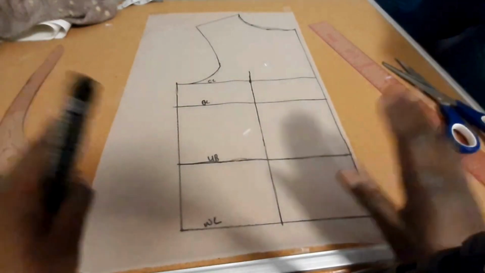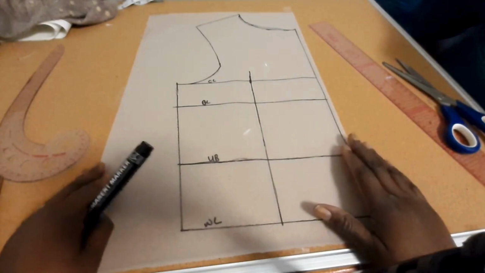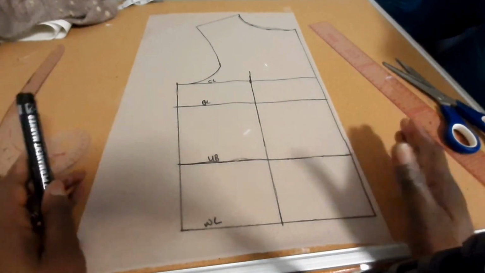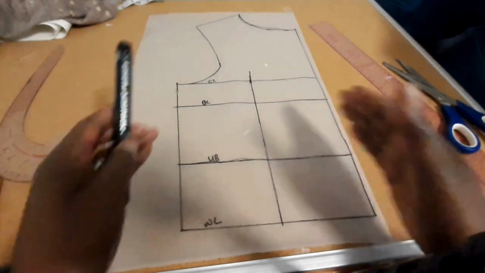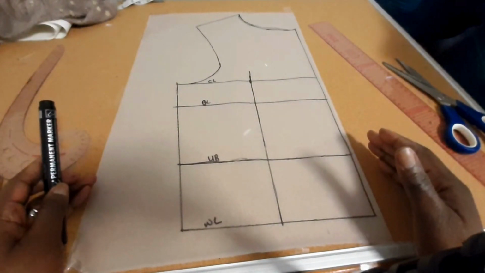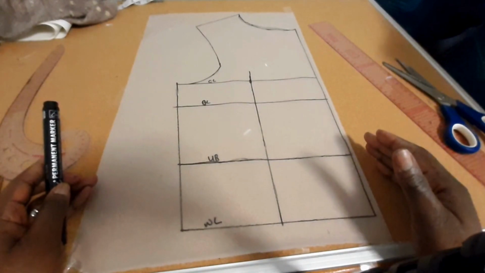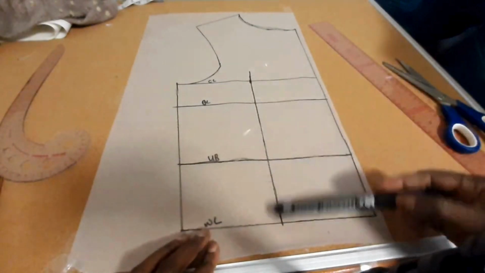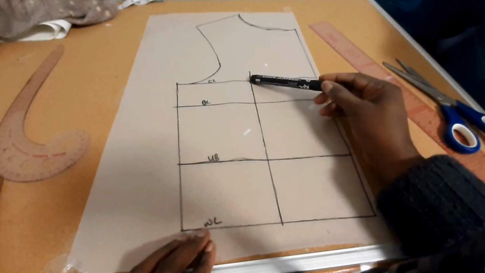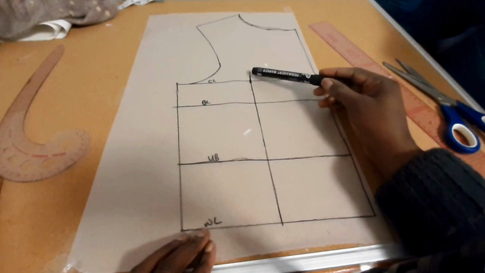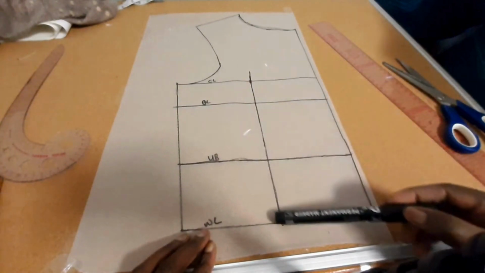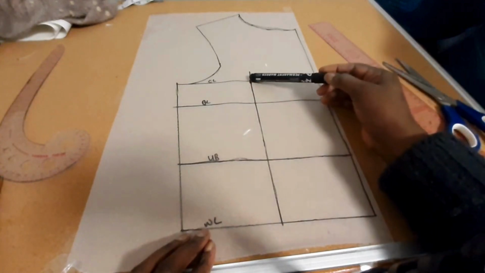What I've done is I've retraced the pattern with the darts folded, because I discovered that those darts may cause distractions when we start creating our patterns. So the next thing I want us to do now, as you can see, I've drawn the bust span, and I've extended it above the chest line by 1 inch. Just extend your bust span line above the chest line by 1 inch.